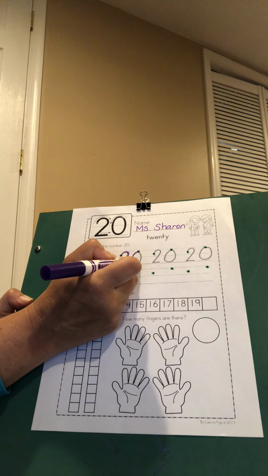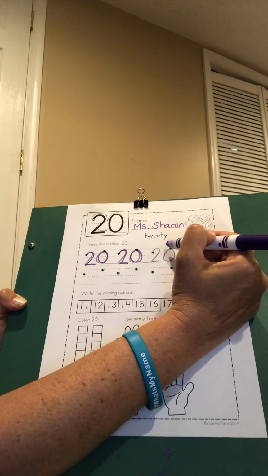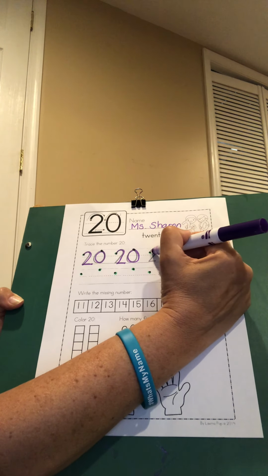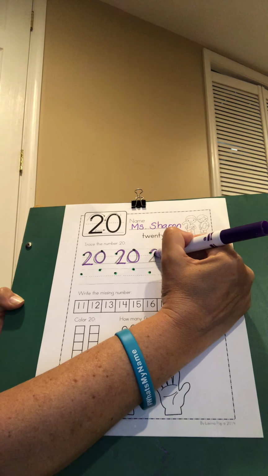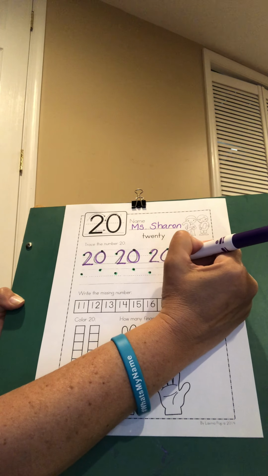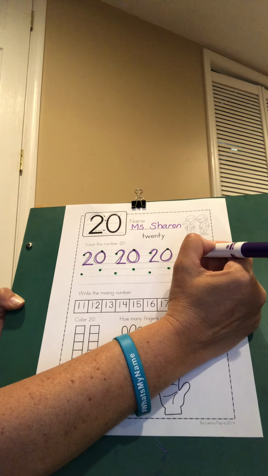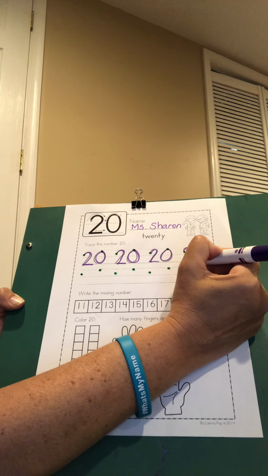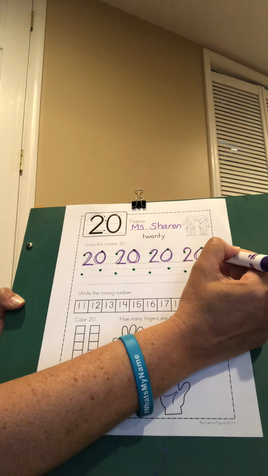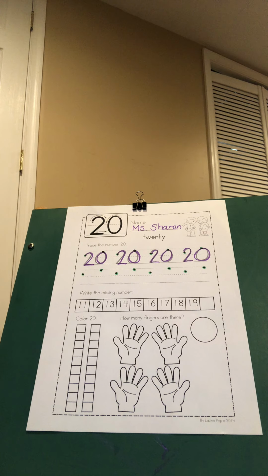2 and a 0. I'm going to try to move my wrist this way. This always gets tricky. I want you to be able to see me, but it's always a funny angle here. So 2, big curve around and a line across the ground. And a 0 is a big curve all the way around. One more time. Big curve around and a line across the ground and a big curve all the way around, like a circle. And I know all of you know how to make a circle, so that's easy peasy.